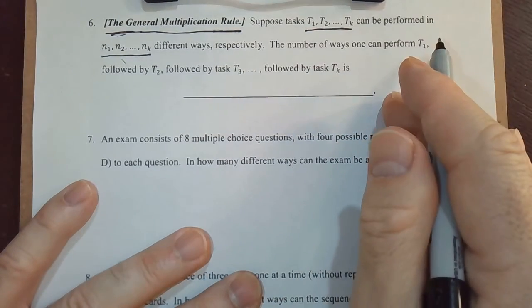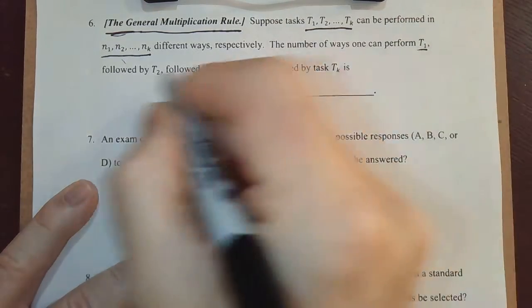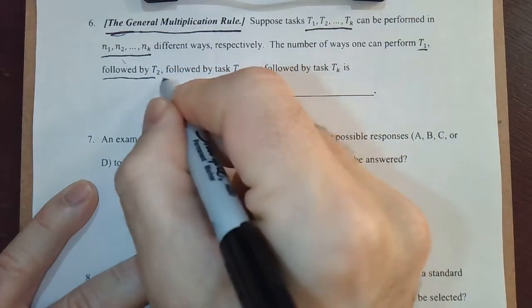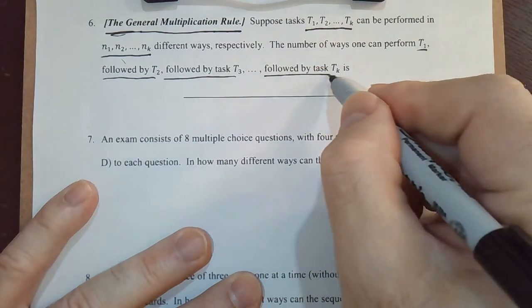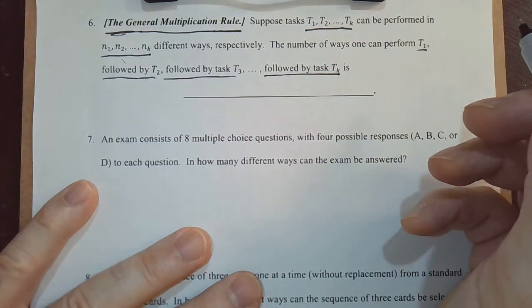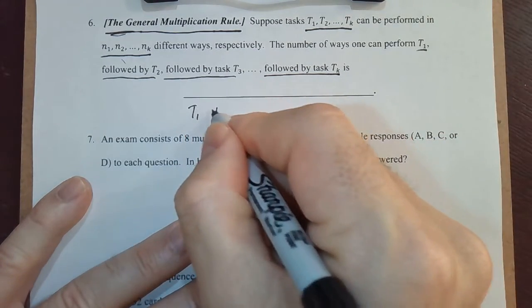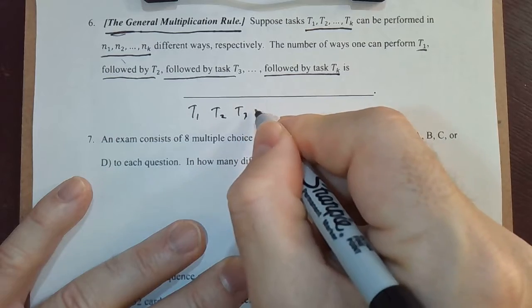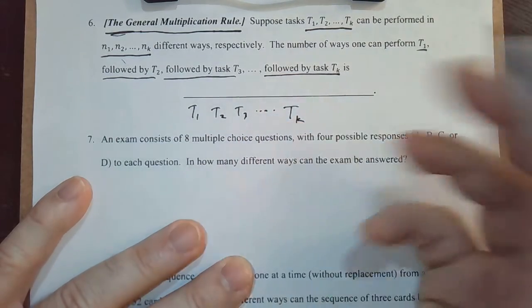Well, if that's the case, then the number of ways a person could perform task 1, followed by task 2, followed by task 3, followed by all the way to task K would simply be this. Let me write down T1 there, T2 there, T3, TK there. I'm going to write the answer on top of the line.